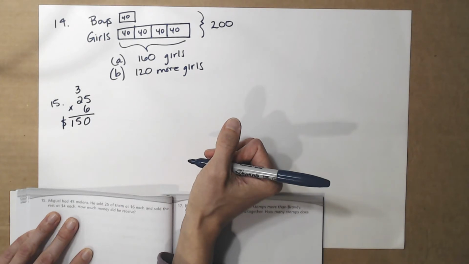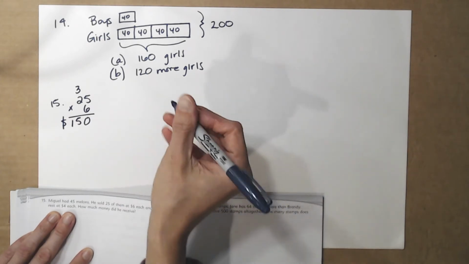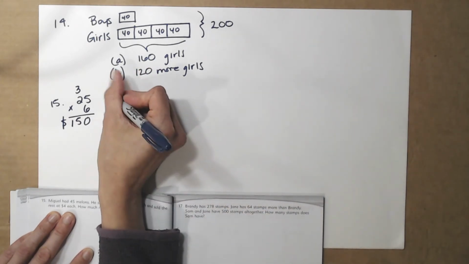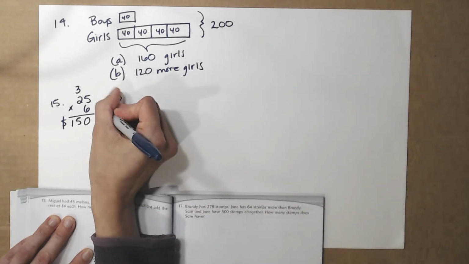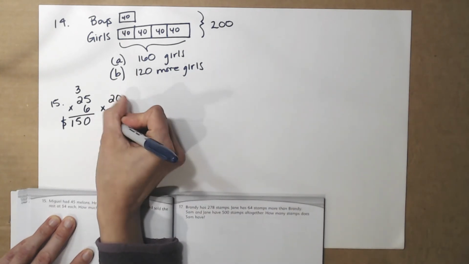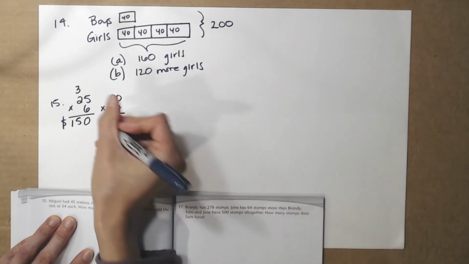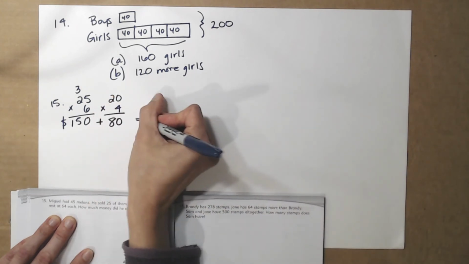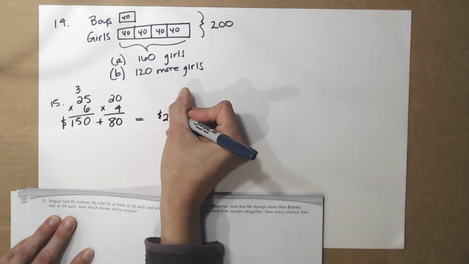Now he sold the rest. So 45 minus 25 would be 20. So he had 20 more to sell, and he sold those at $4 each. So that's 80. So if we add that, we would get 230.